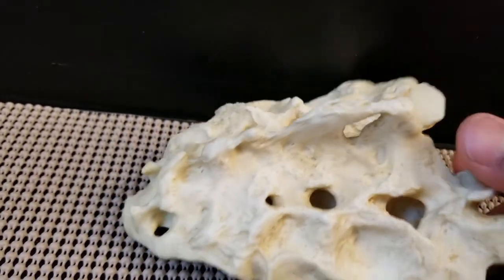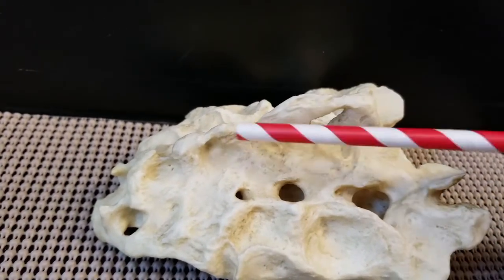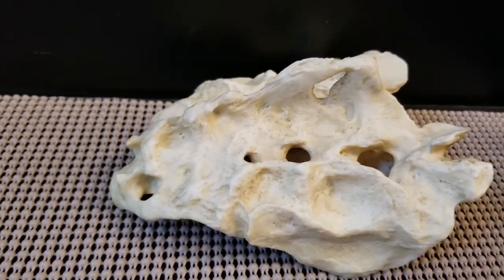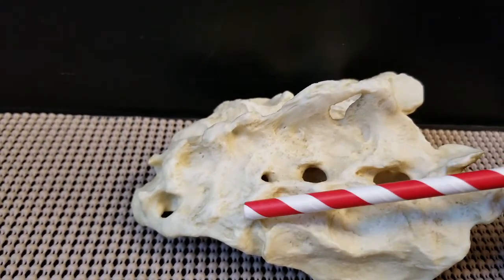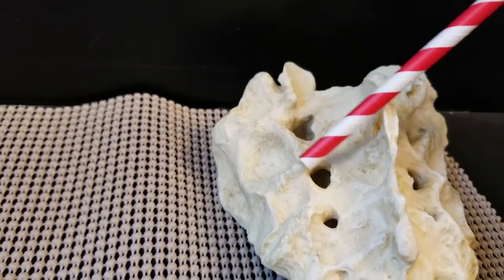And the spine right here is the median sacral crest. There's a little spine right there. Then you have the lateral sacral crest, so this little crest right there is on both sides.